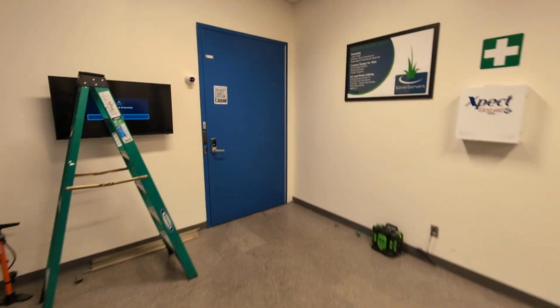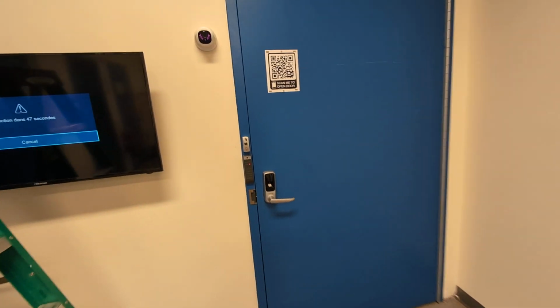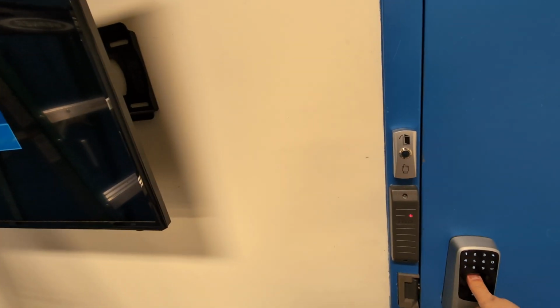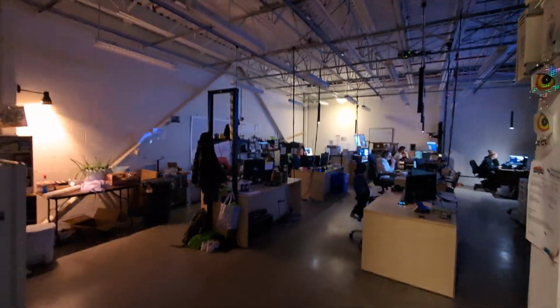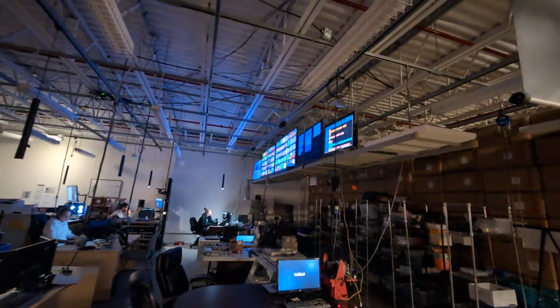All right, and then in here, this is our office area. It's got a separate security door, which may or may not let me in because my thumbprints are terrible. Yep, so we work from in here. And then that's the office kind of area. That's our monitoring stuff there.